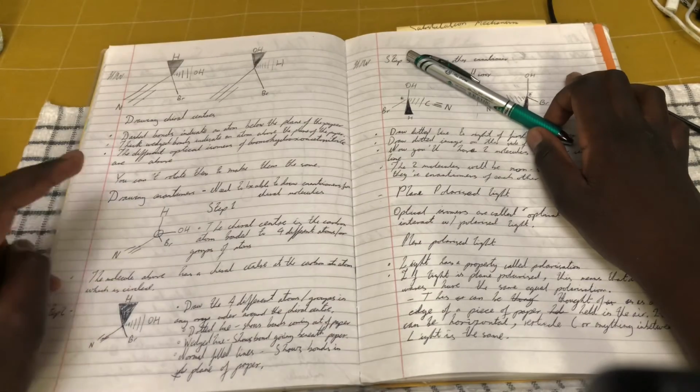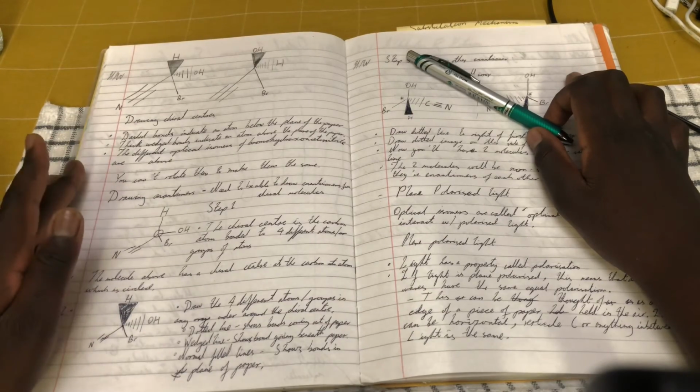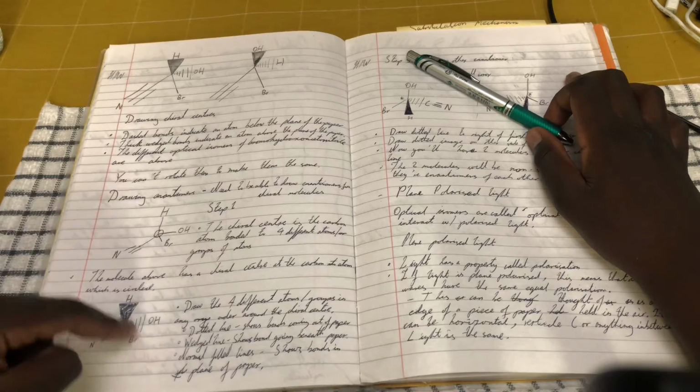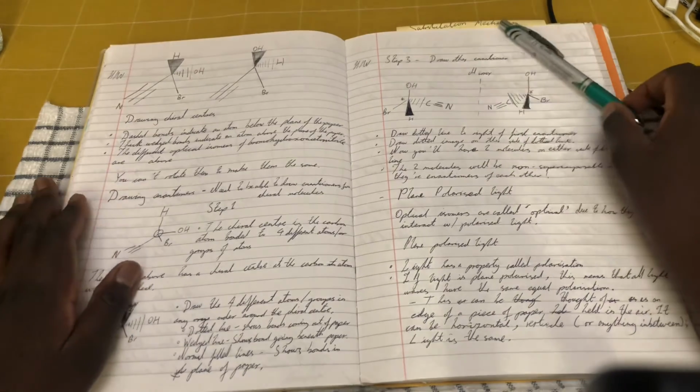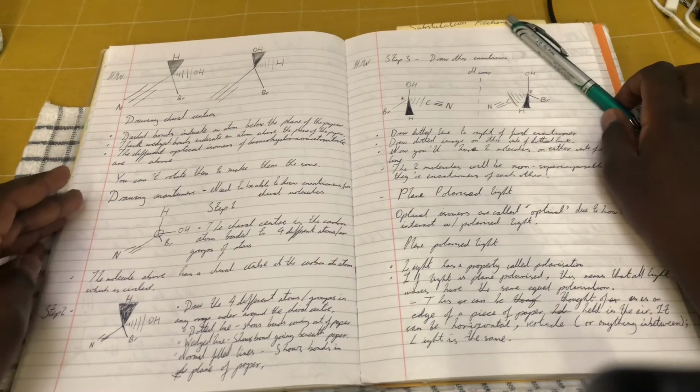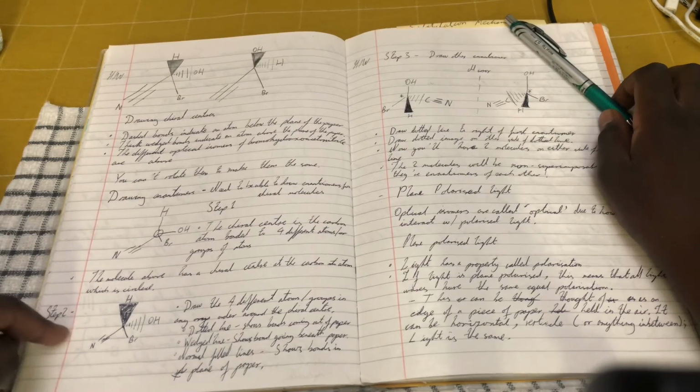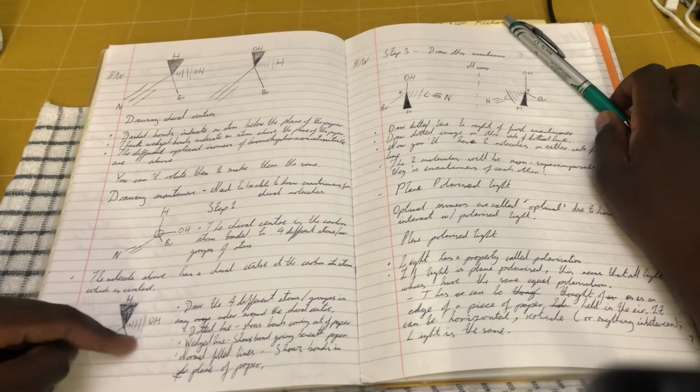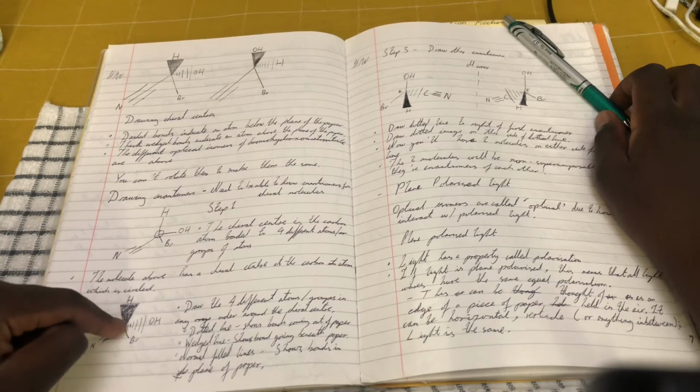You only really need to do it for 2 of them, usually the one that's coming behind and the one that's coming up. So that would be step 2, which is just drawing the 3D orientation.